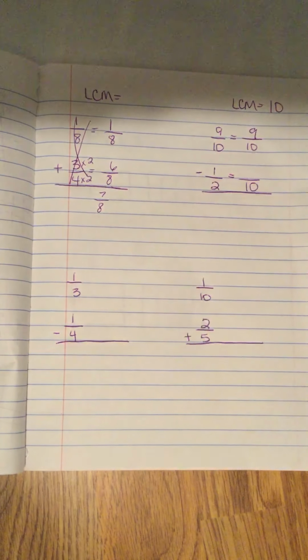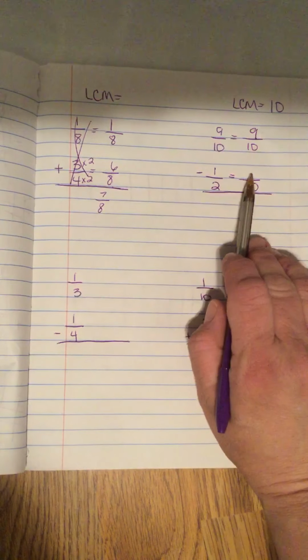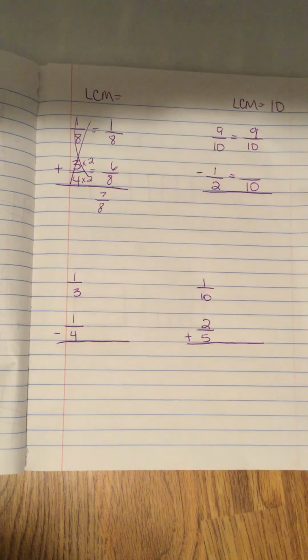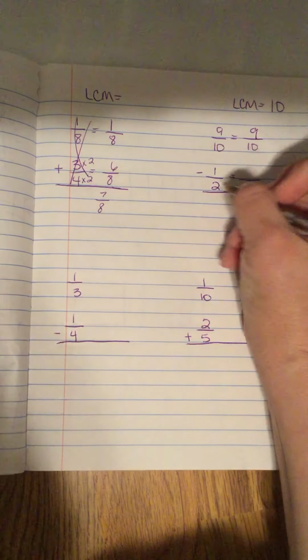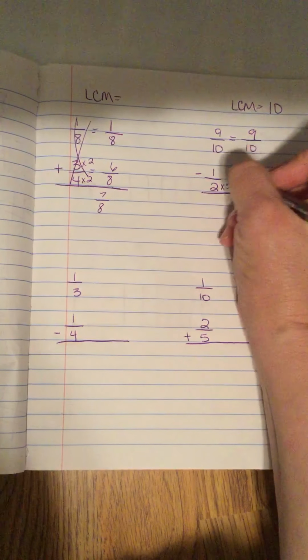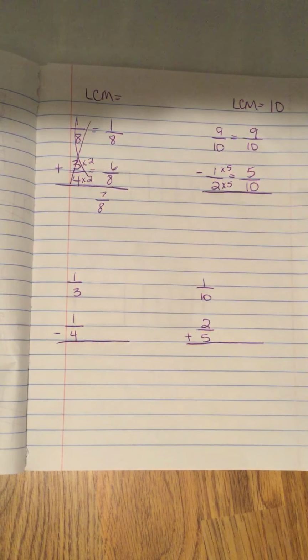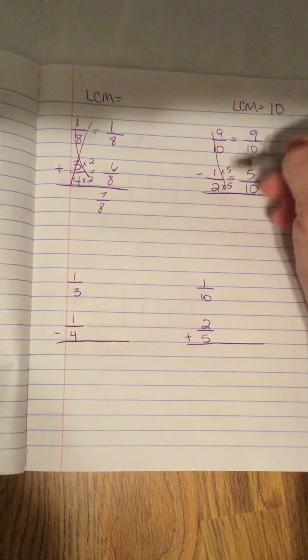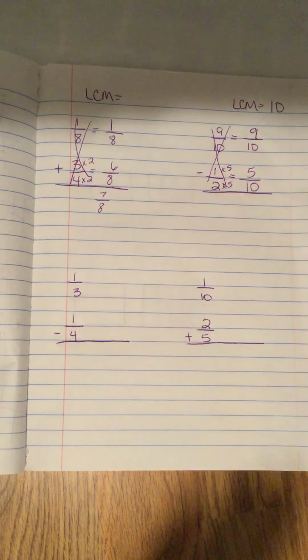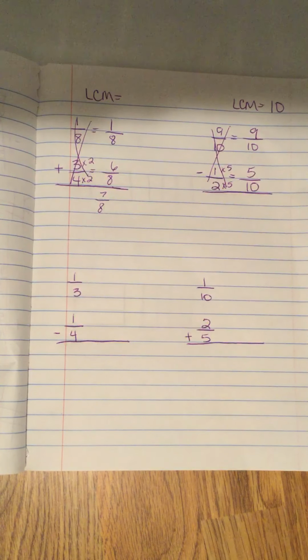That one's not going to change. But 1/2 equals what over 10? Okay, 2 times 5. So times 5 here. All right, so we're going to now mark out this pair of fractions, and you're going to subtract 9/10 minus 5/10.